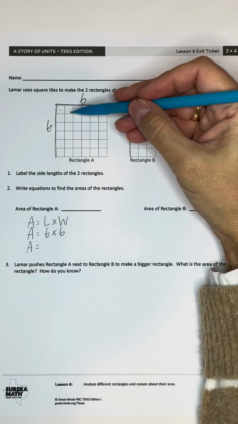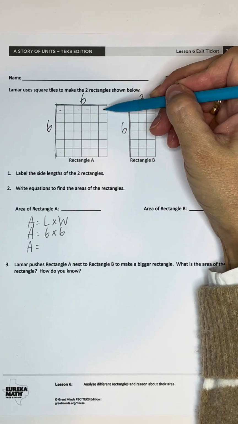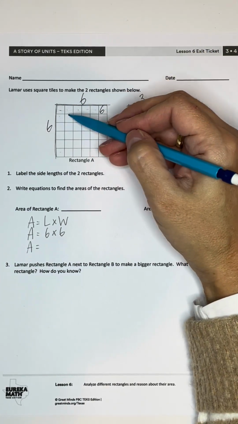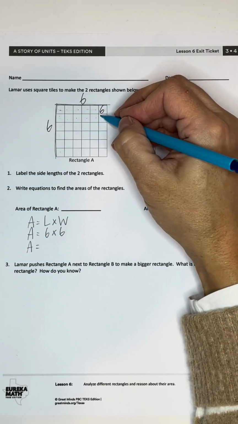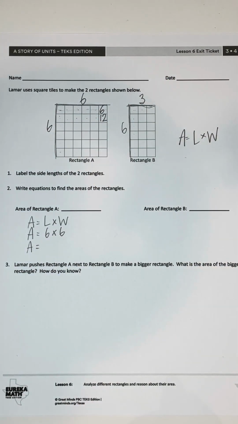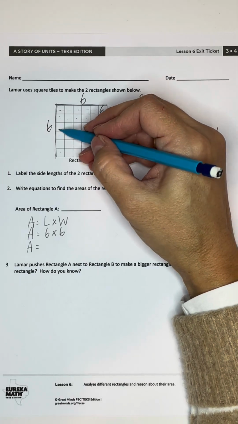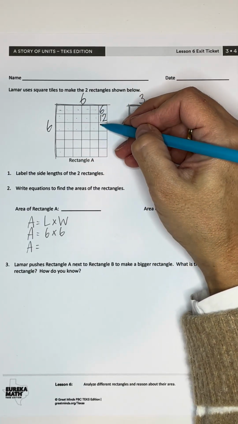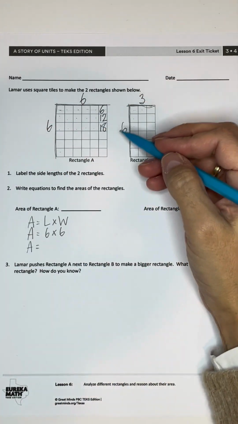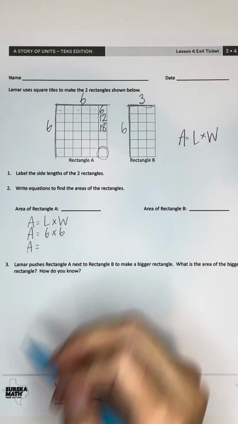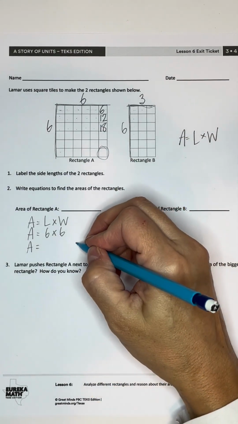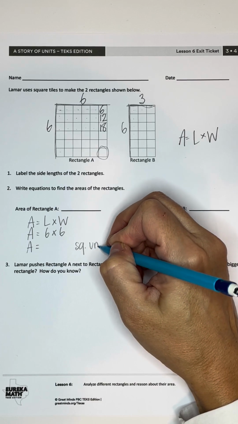Okay, you could also do this: 1, 2, 3, 4, 5, 6, 7, 8, 9, 10, 11, 12. Isn't this a kind of count on too? 13, 14, 15, 16, 17, 18. Okay, and so on. When you get down here, that's going to be your area. Okay, it's going to be in square units.